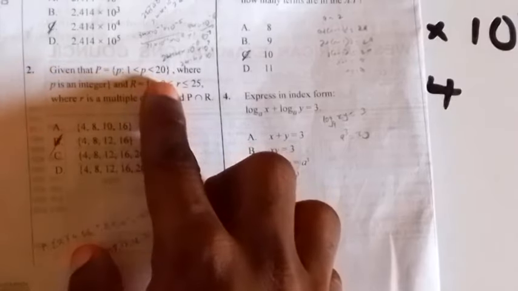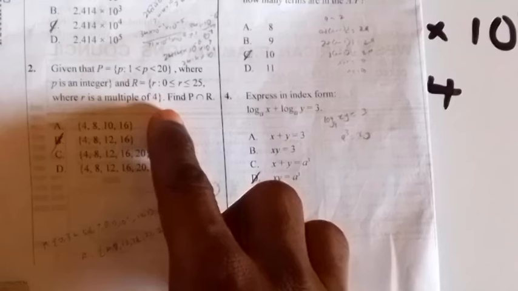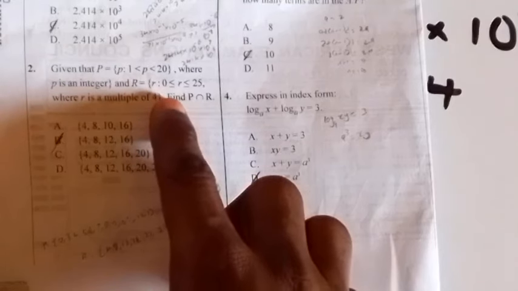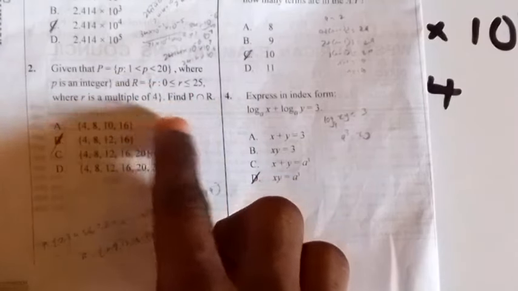Given that set P is such that 1 is less than or equal to P less than or equal to 20, that is, we are given the set P between 1 and 20, where 1 is not included, and also 20 is not included. And where P is an integer, and also R is a set whereby R is in between 0 and 25, and R is a multiple of 4. Now we have to find P intersection R.